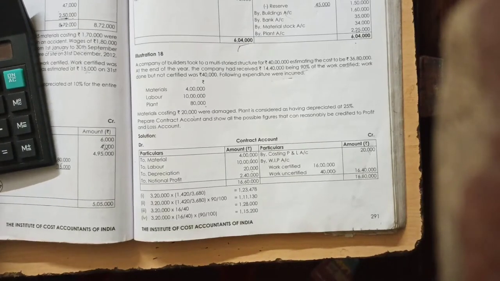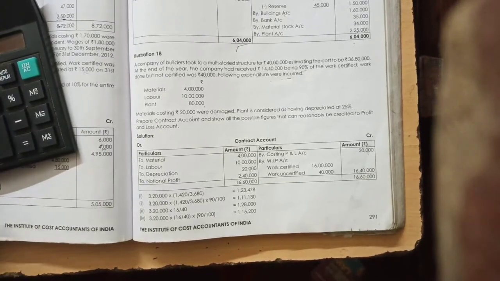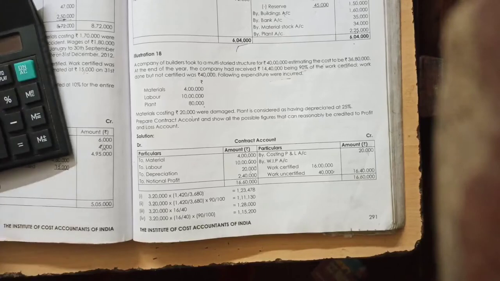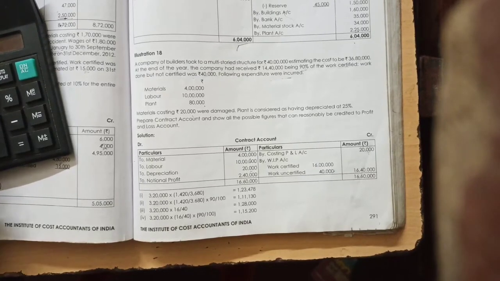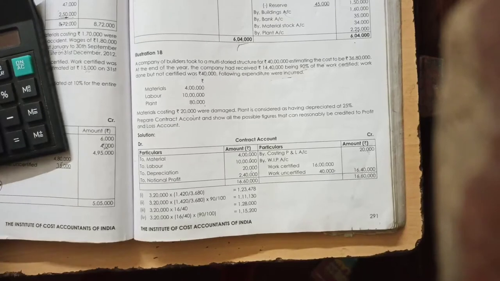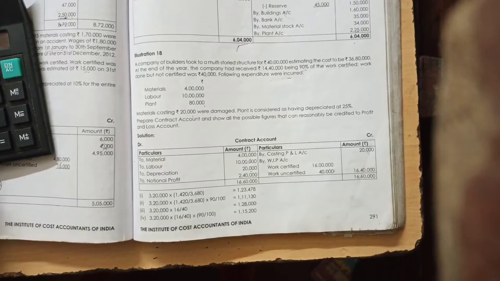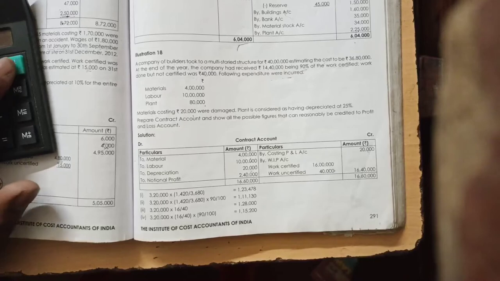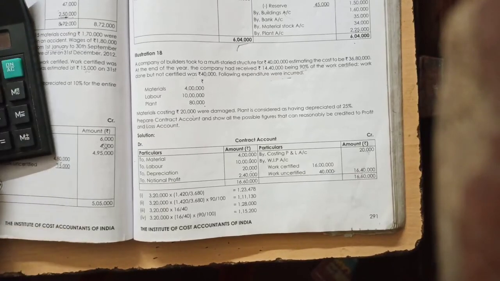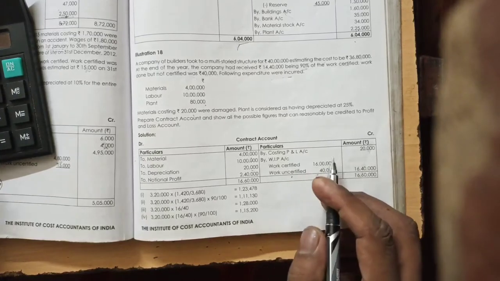The estimation cost is 4 lakhs for the multi-storey structure the builders took. Out of 4 lakhs we need to calculate how much, 90%. Work certified we need to calculate here. So be careful, listen here.